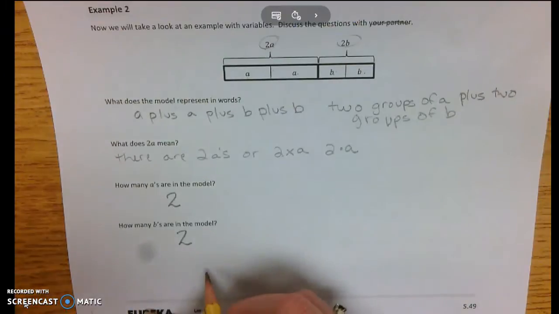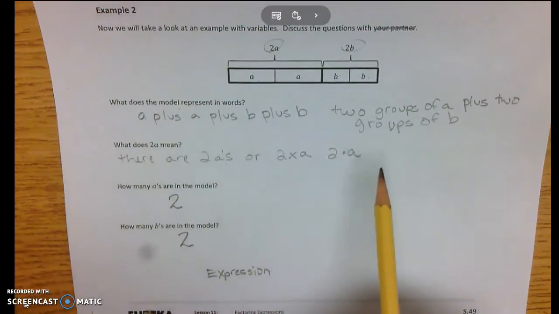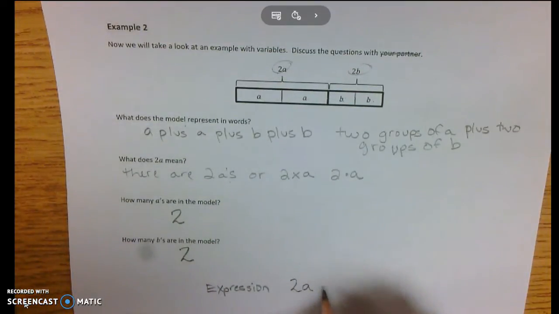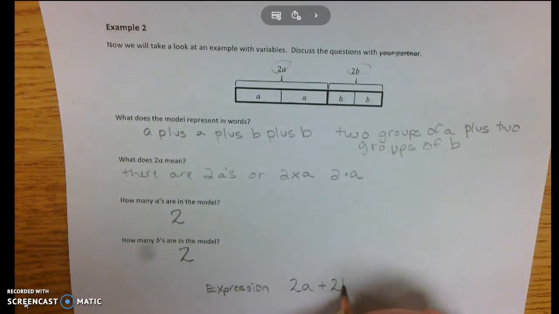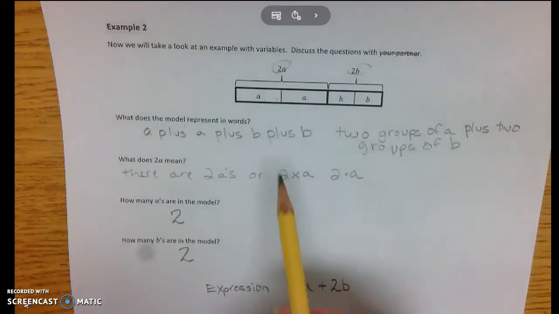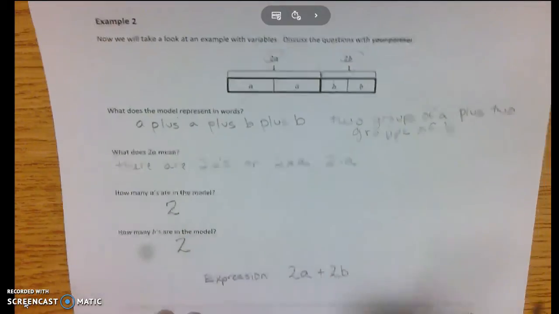Now they want us to write an expression that would represent this model up here. So since there are 2 groups of A plus B, we would write that as 2 groups of A plus 2 groups of B. That would be the expression that would represent this bar diagram or tape diagram up here.